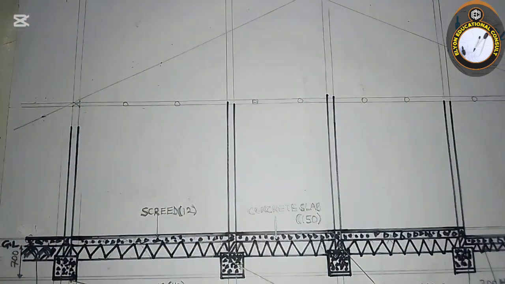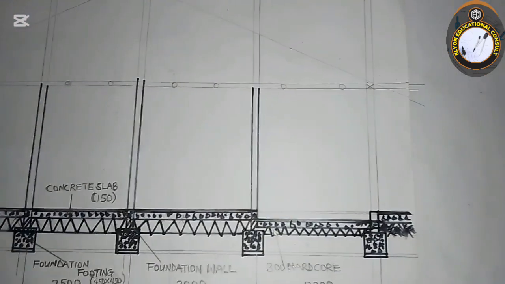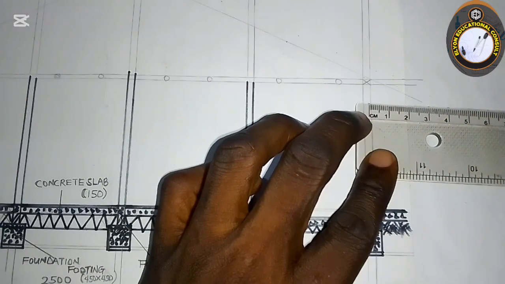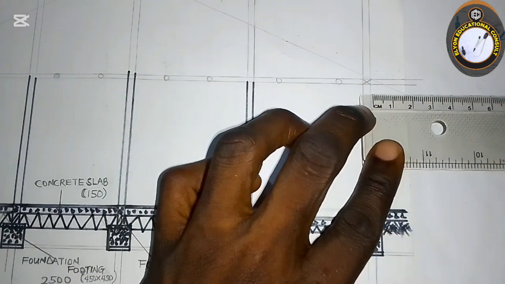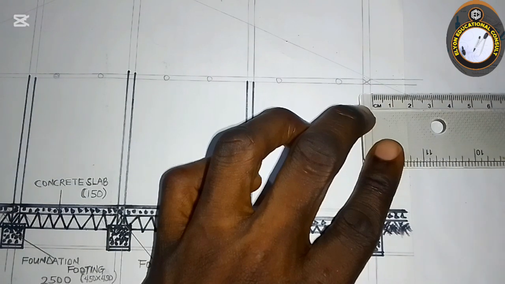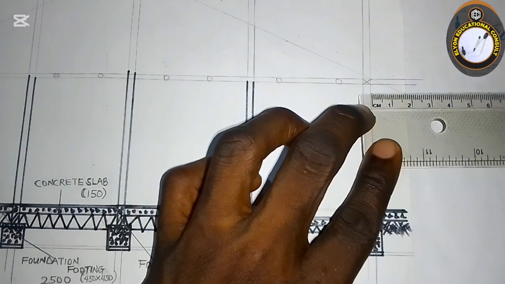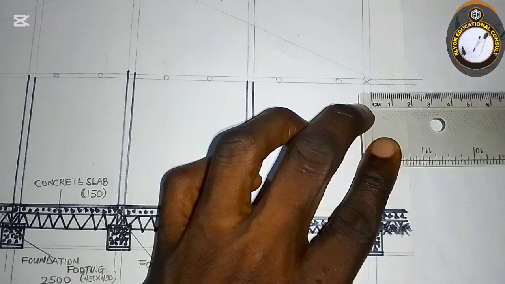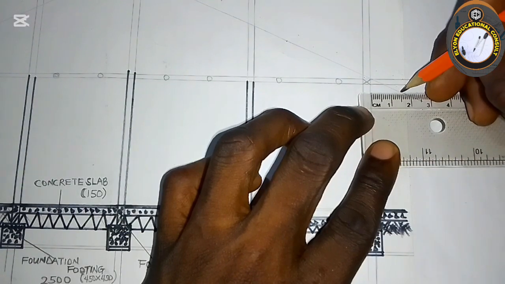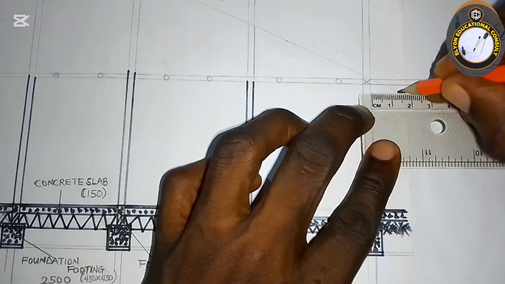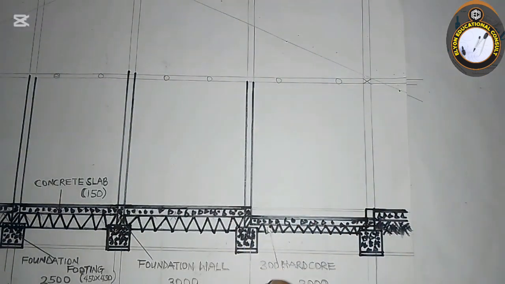Then at this point also I will take the 1.4. So this is the 1.4 at this point here, on that side.